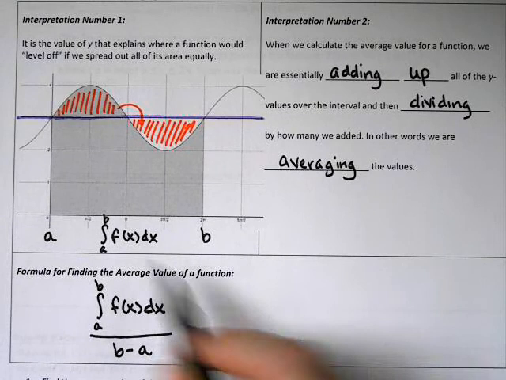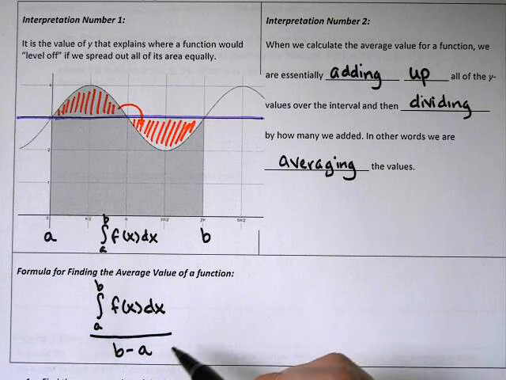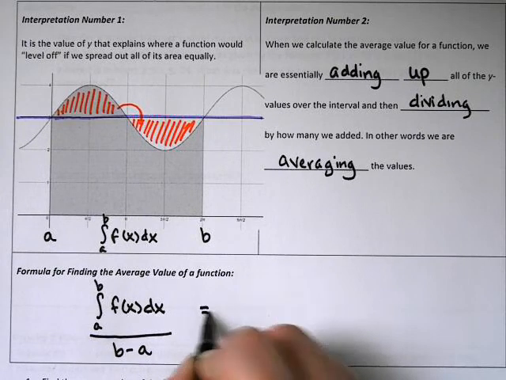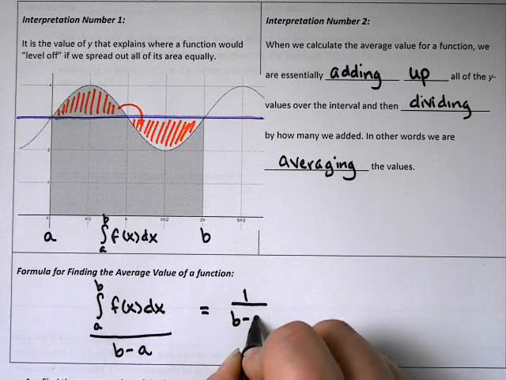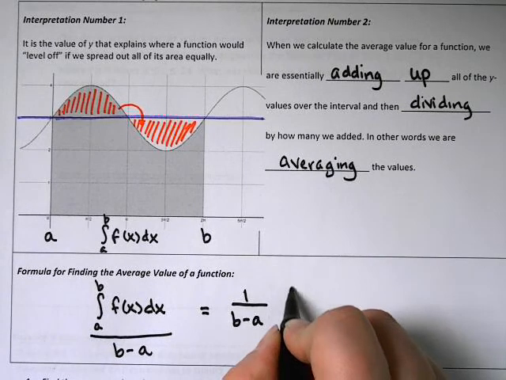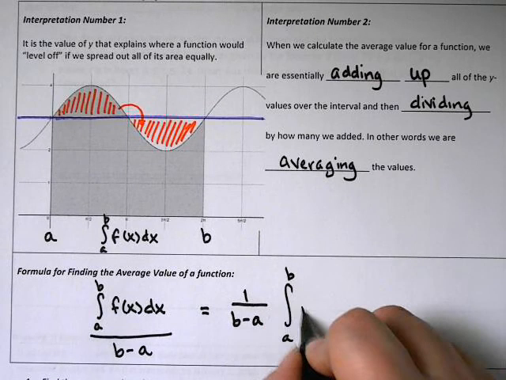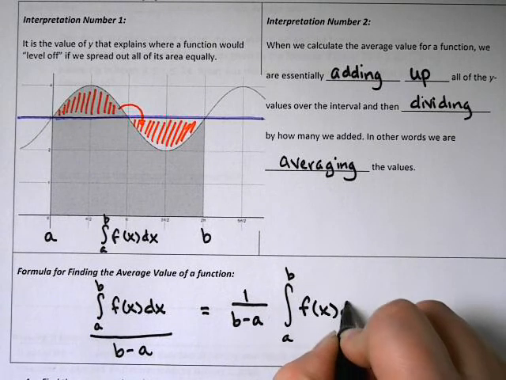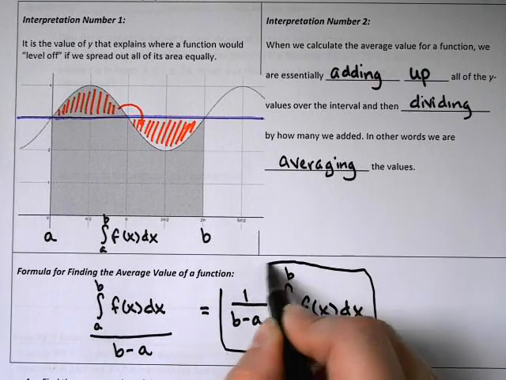Well, this is the average value then of the function. Now, we don't generally see it in this form though. I am going to rewrite it into the form that we usually see in calculus, which is 1 over b minus a times the integral from a to b of f of x dx. And that's all the average value is.